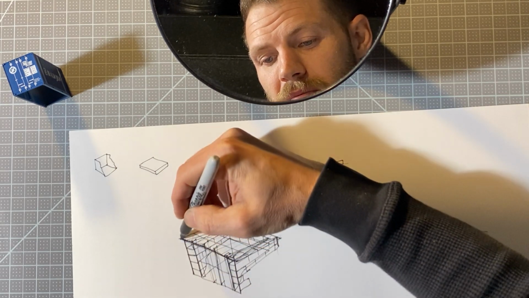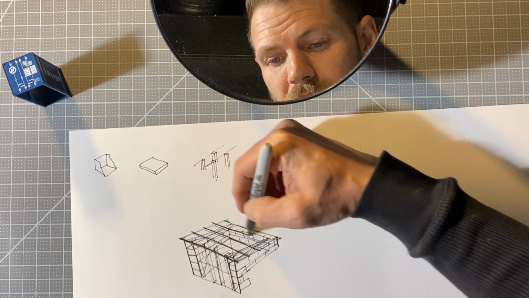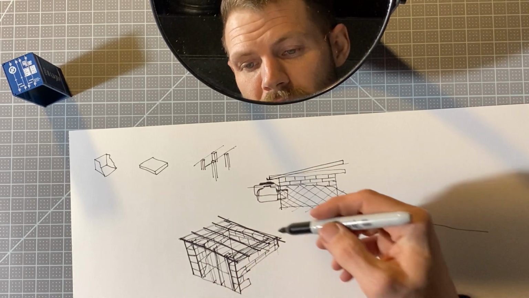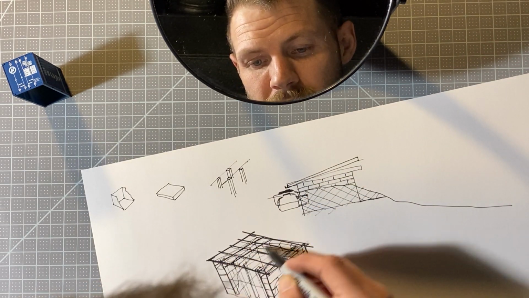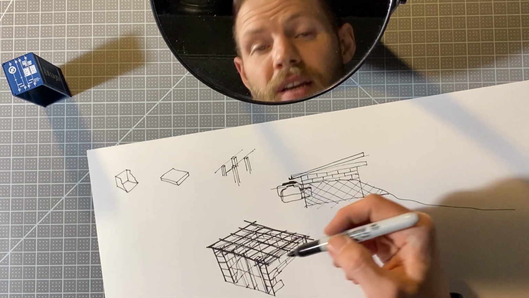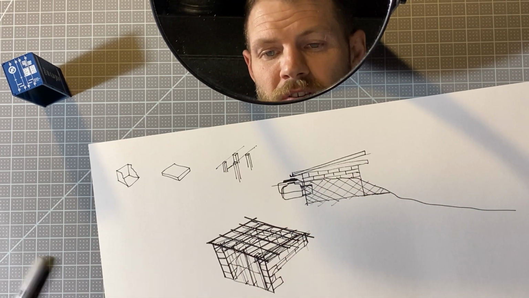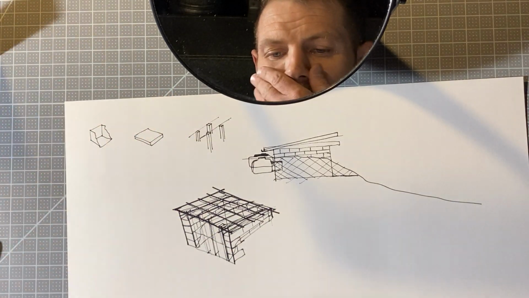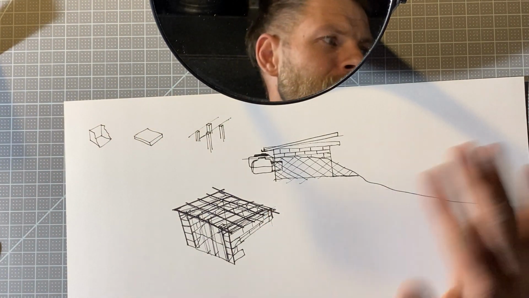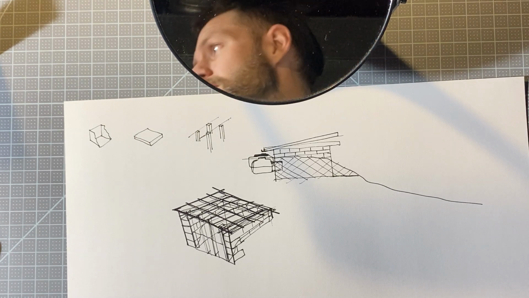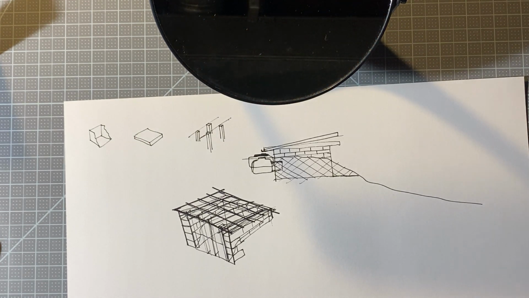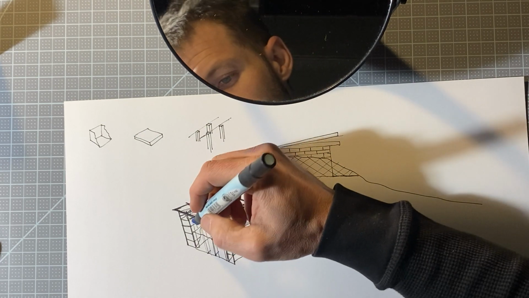Thinking about these and just all these, getting a little sloppy. I realize that, but you know, that's part of it. Hopefully there's a message coming through. Have a little bit of fun, throw some color on there to represent those. Represent this as glass.